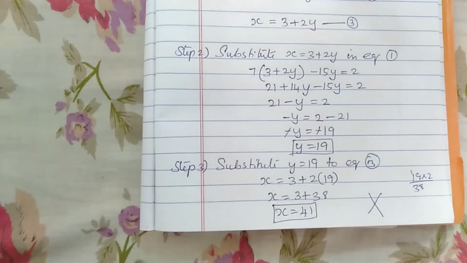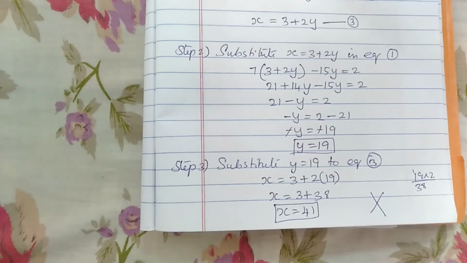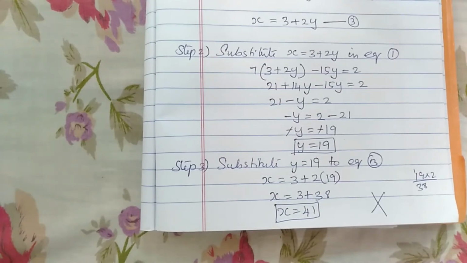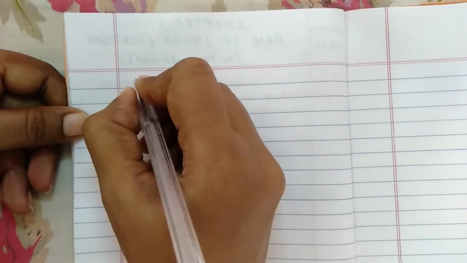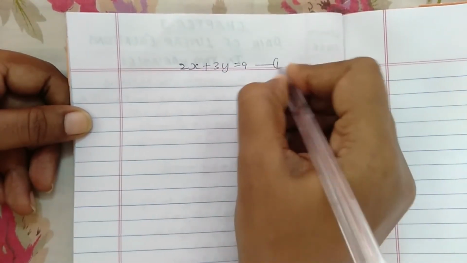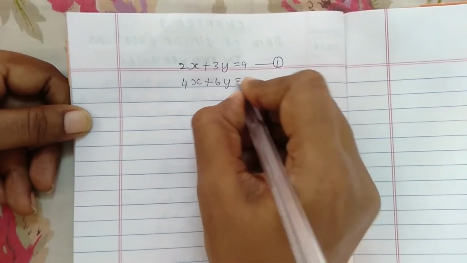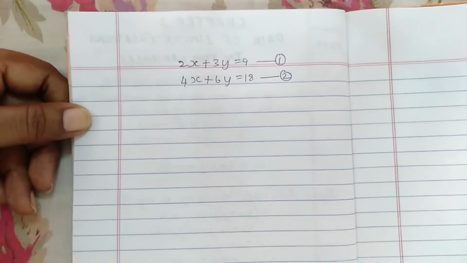Okay, now but how do you find whether the equations will give you infinite solutions or no solution? For example, suppose you have an equation 2x plus 3y is equal to 9, first one, and the second one is 4x plus 6y is equal to 18. This is our second one.